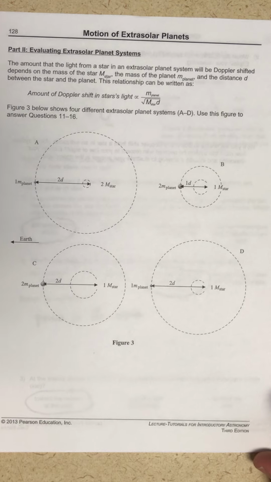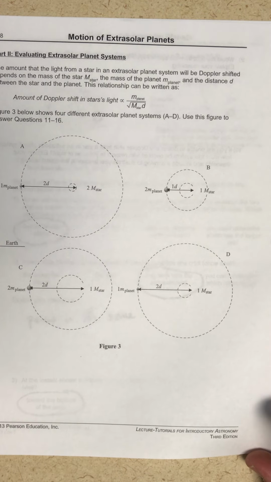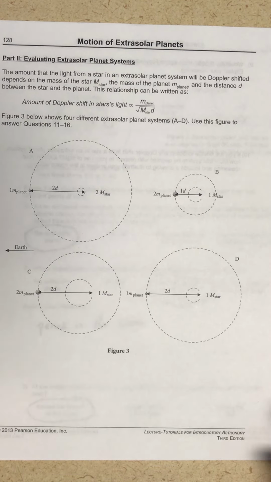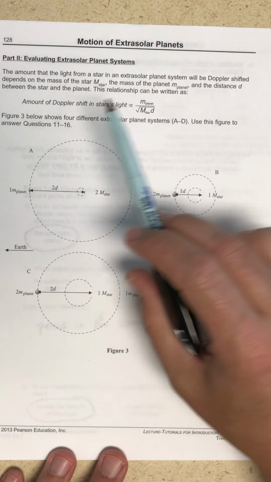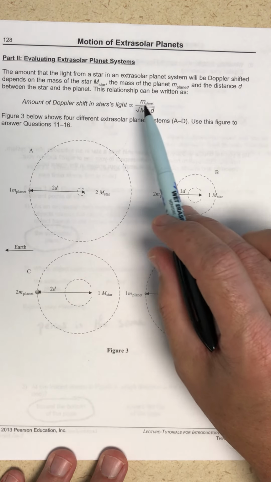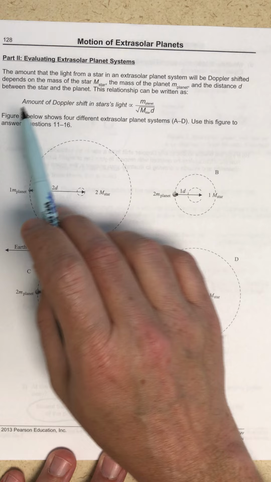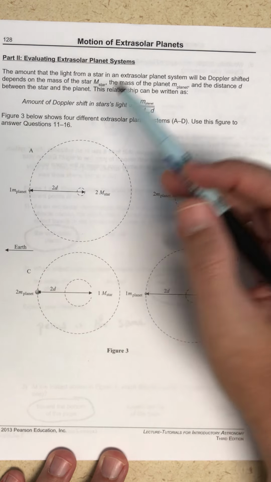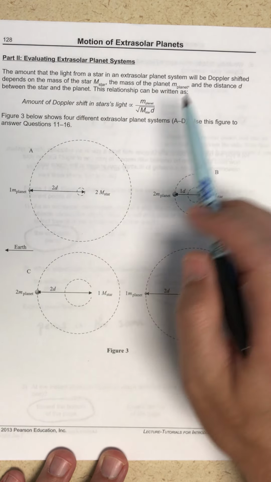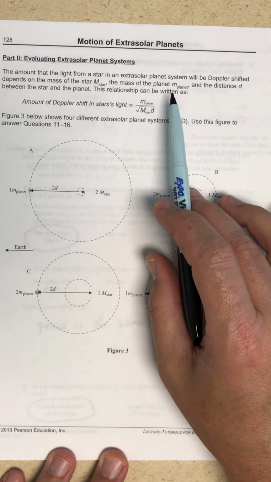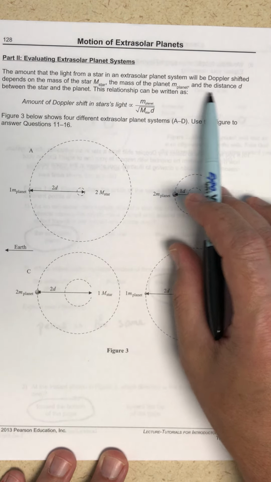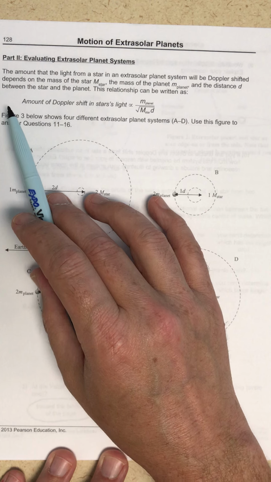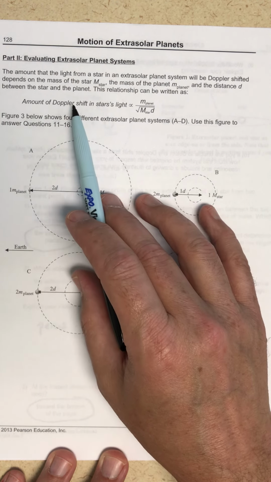I'm going to go through something about the amplitude of the Doppler shift before we get to the next question. So, the amount that the light from a star in an extrasolar planet system will be Doppler shifted depends on the mass of the star, so that's capital M star, the mass of the planet, lowercase m planet, and the distance, d, between the star and the planet.